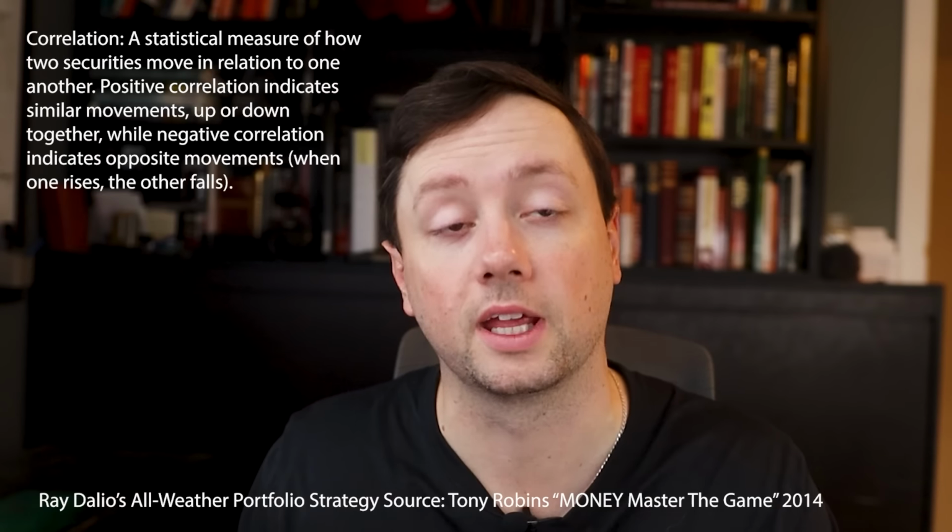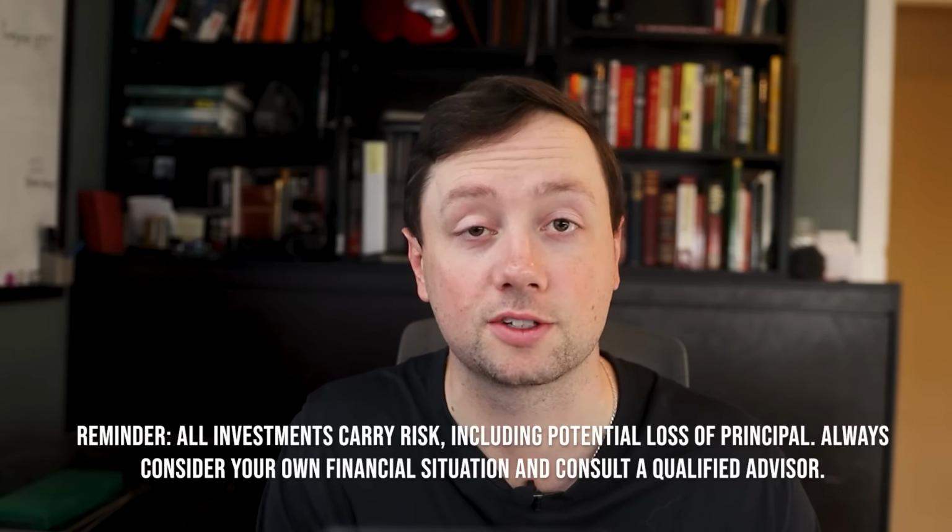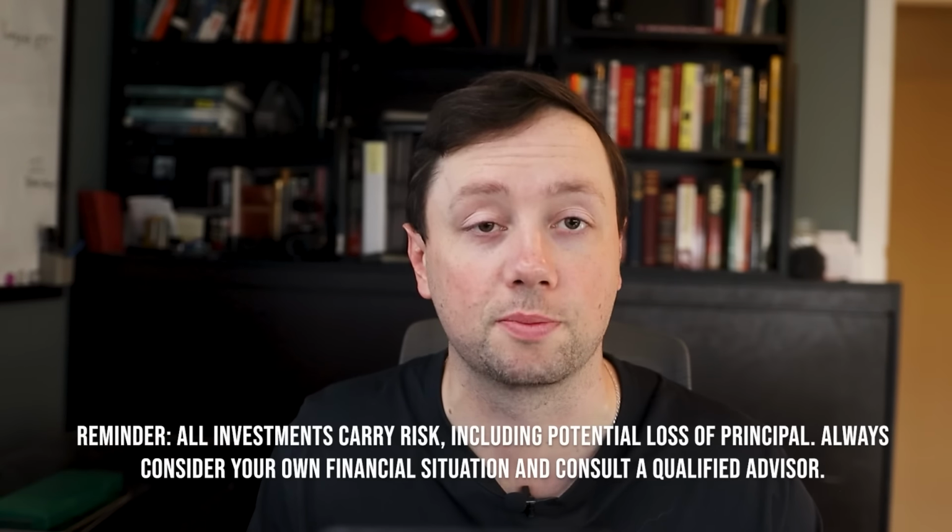Now, here's the general structure of the all-weather portfolio. It consists of 40% long-term bonds, 15% mid-term bonds, 7.5% gold, 7.5% commodities, and 30% stocks. Rebalanced quarterly or annually, it is designed for investors seeking steady growth with a balanced approach to risk. Bonds help to mitigate volatility, gold and commodities act as diversifiers, and stocks provide growth potential.